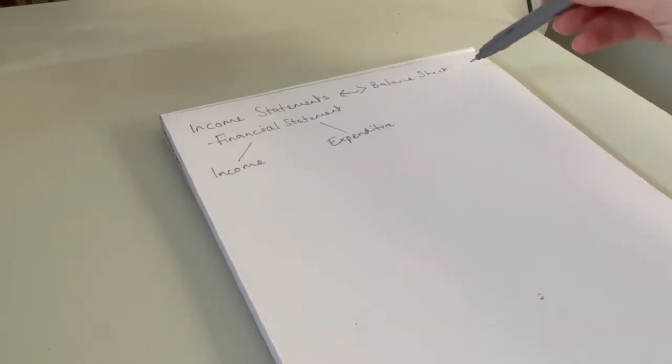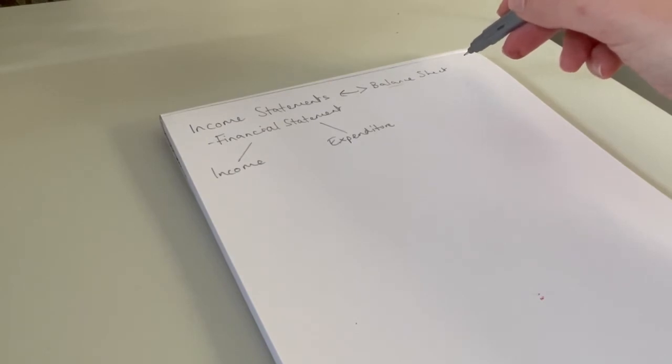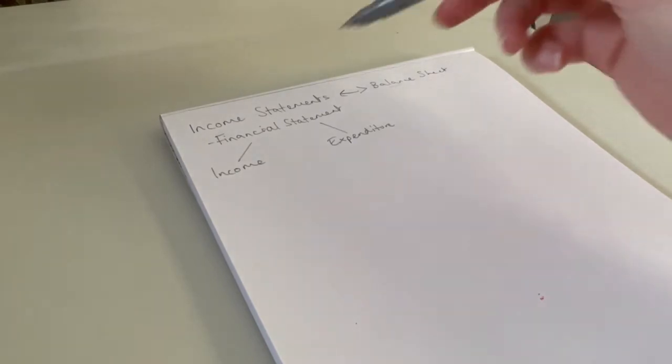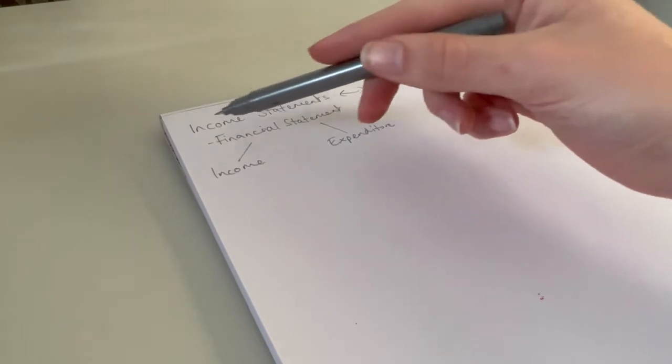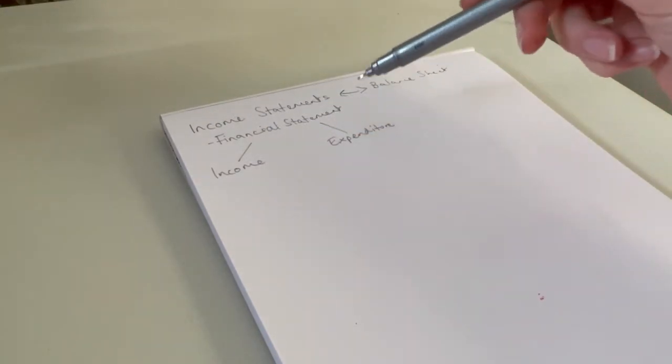This is really about the liquidity position of the company, so it's about the current position of the company. So a balance sheet is a snapshot, sort of liquidity, of the company, whereas an income statement is a look back at a 12-month period prior to the statement, and it looks at income and expenditure.